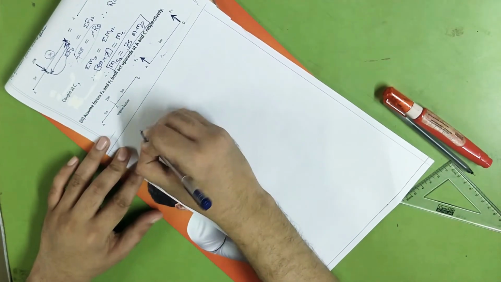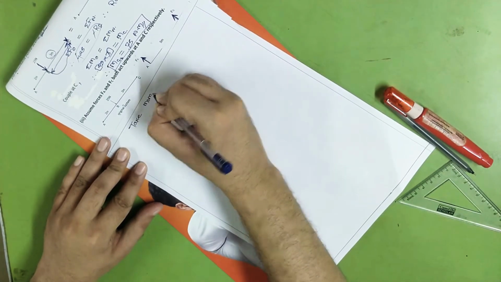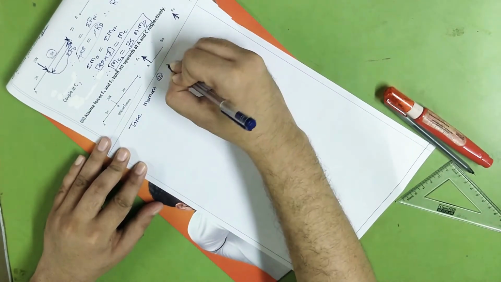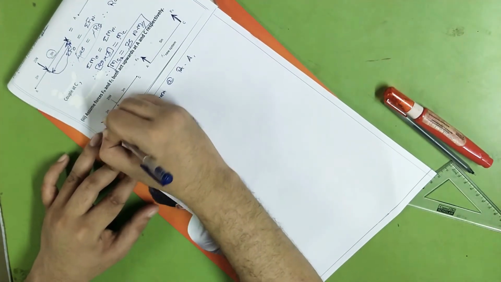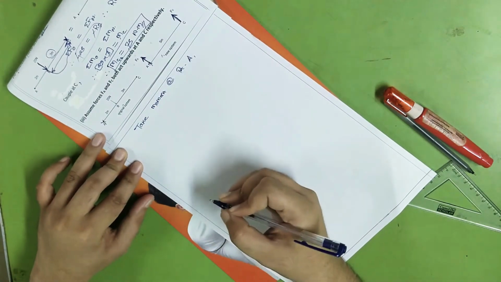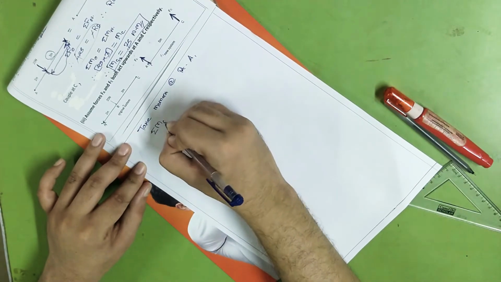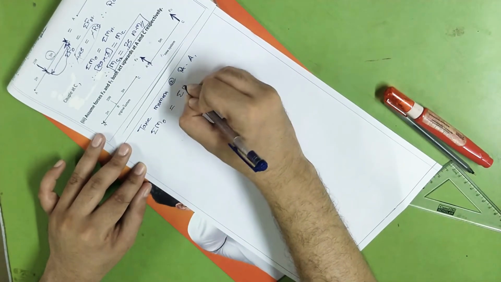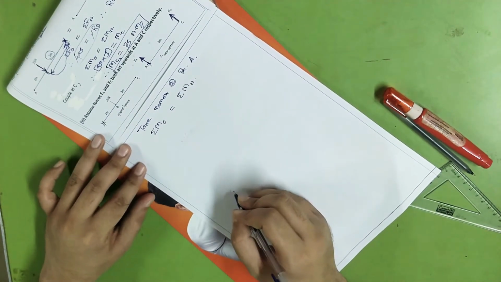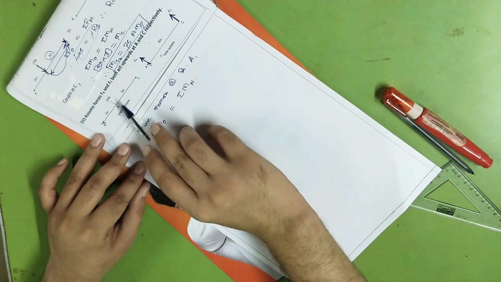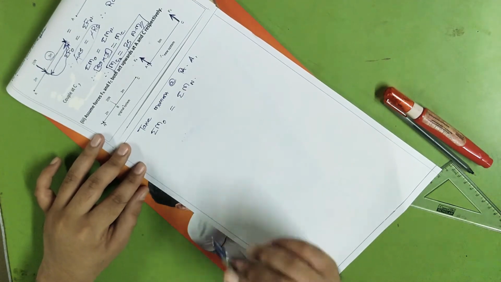Okay, so we will take moment about point A. I'll take moment about point A for both the cases. Summation of moment of original system is equal to summation of moment of new system, but I'm taking about point A. Now why am I saying this equal? Because I have resolved this 25 Newton into two forces, so its end effect should remain the same.